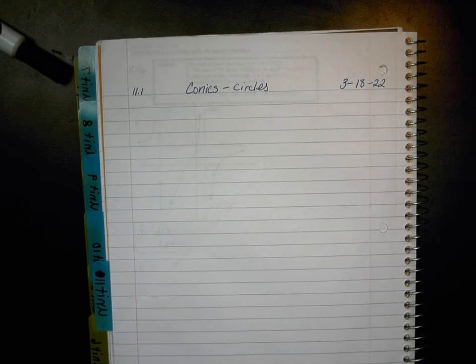This is Advanced Math 11.1. This is our conics unit. Conics has 4 shapes, and it's called conics unit or conic sections because these 4 shapes that we deal with are shapes that can be cut from a cone. Depending on how you slice the cone, you get 4 shapes.